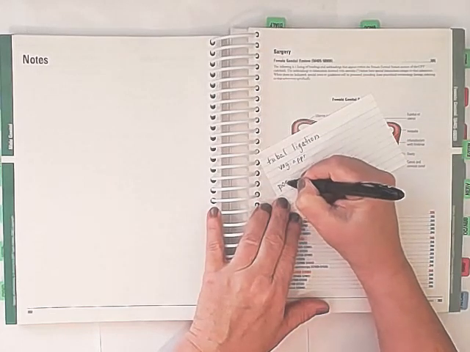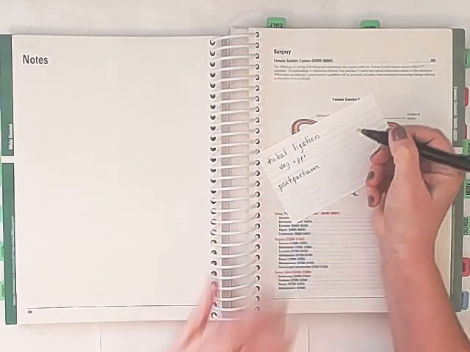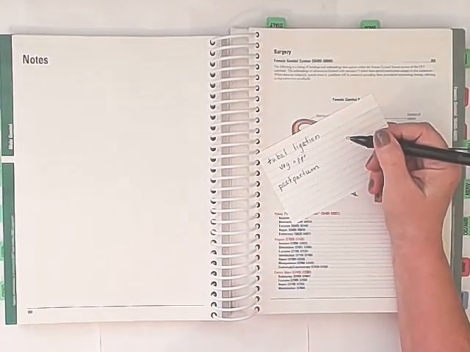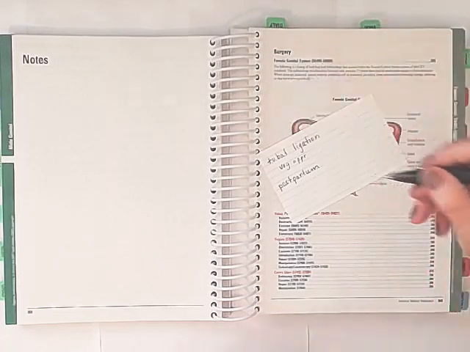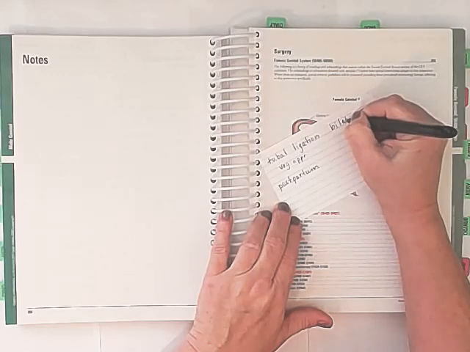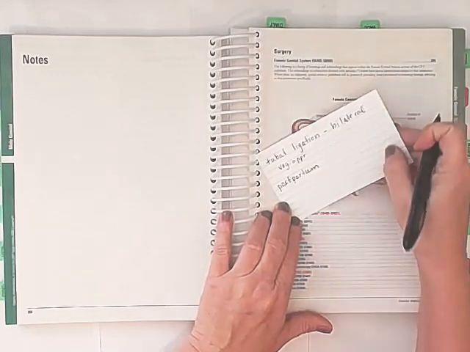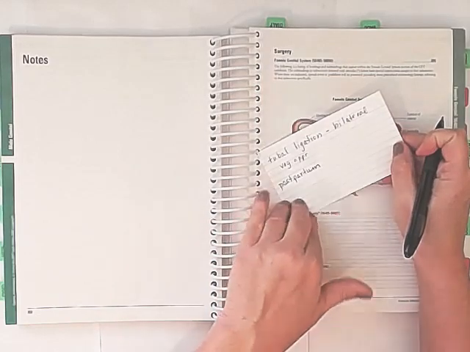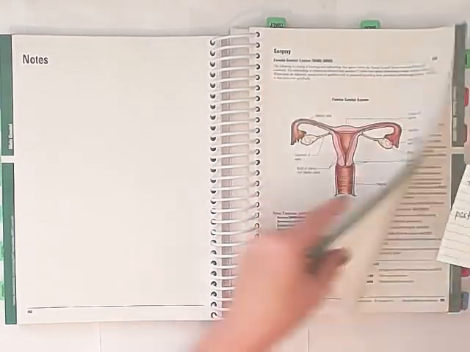Postpartum, bilateral, during the same hospitalization. So it is tubal ligation bilateral. Let's not code the delivery side of it. Let's just find the code that we would use for this tubal ligation.